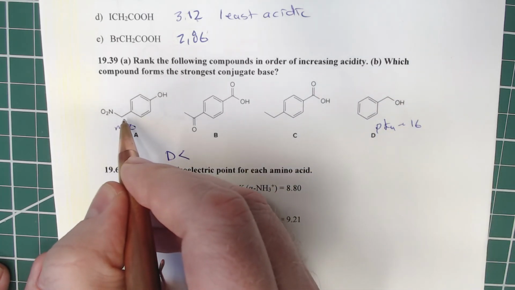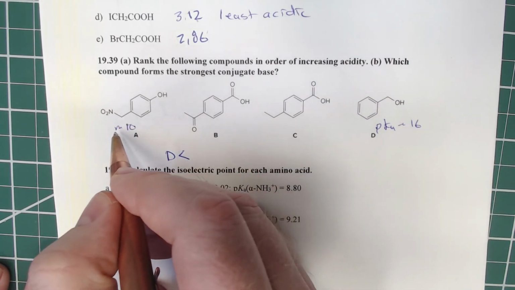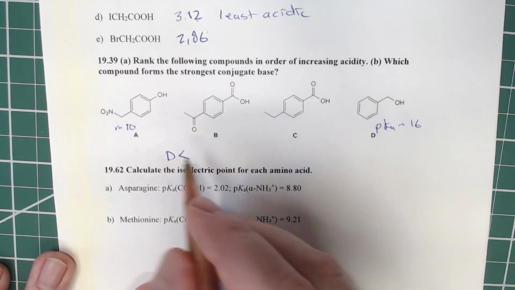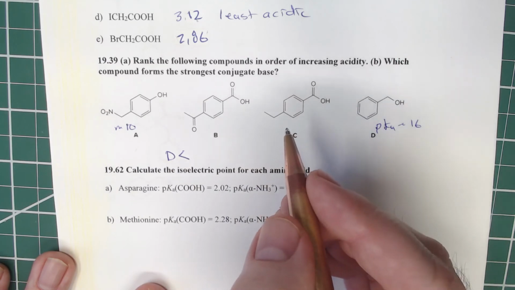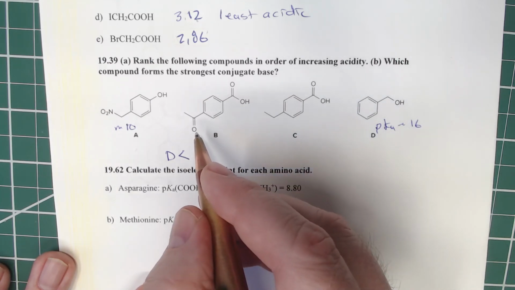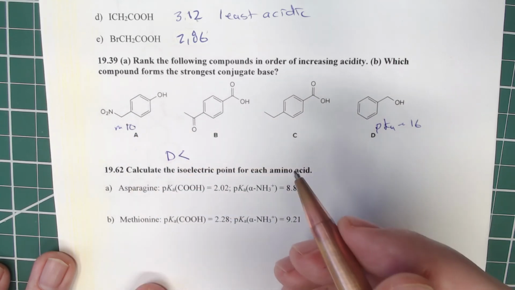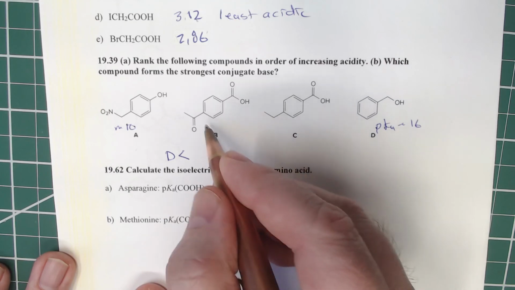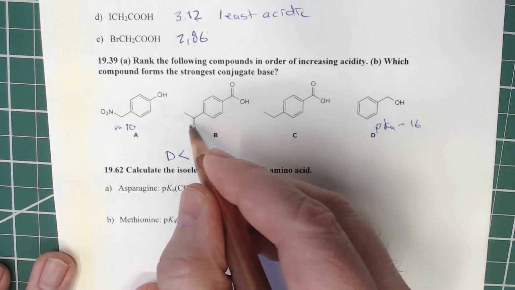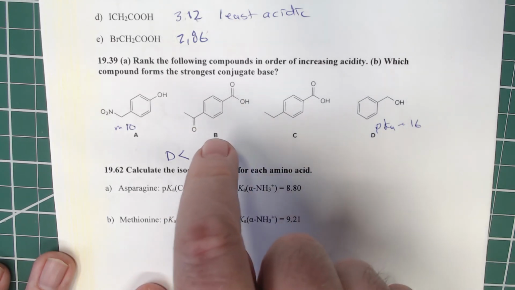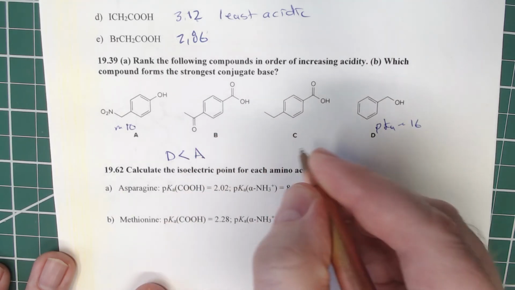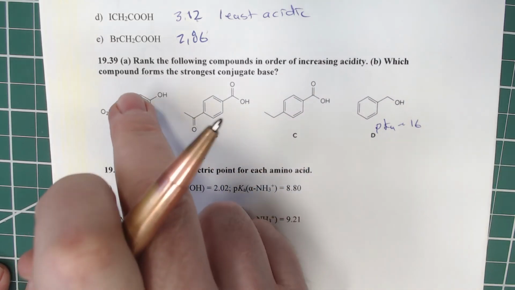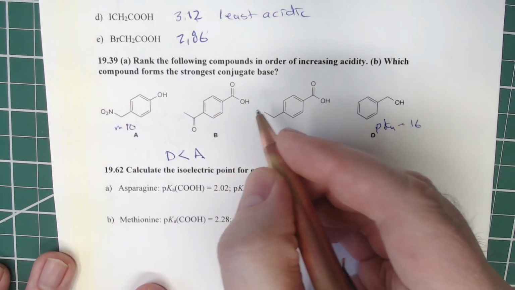Phenols typically fall in at around 10, so I'm going to put approximately 10. With this nitromethyl on there, that nitromethyl is probably going to make it a little lower than 10, but not a whole lot. All right, so the nitro group is somewhat electron withdrawing, but it's not directly attached, so it's not going to have a huge effect. All right, here we've got a carboxylic acid, and we've got an electron withdrawing group. So we'll think that B is going to be more acidic than C. So A is a phenol, should have a pKa in there.